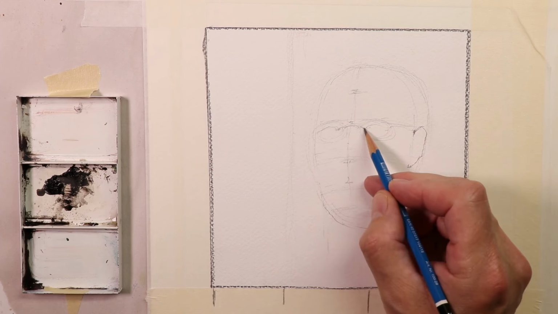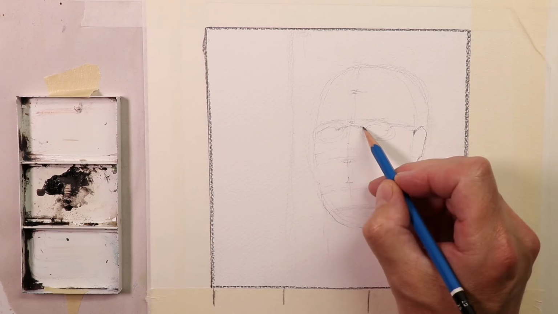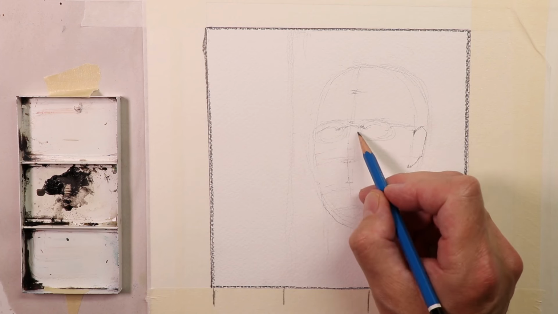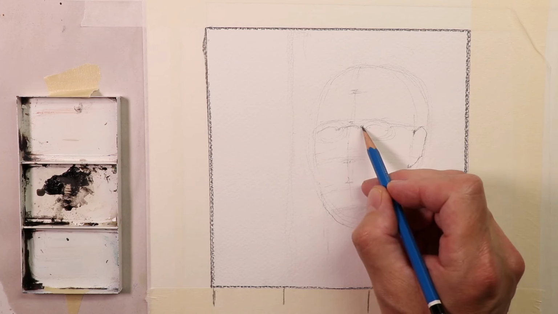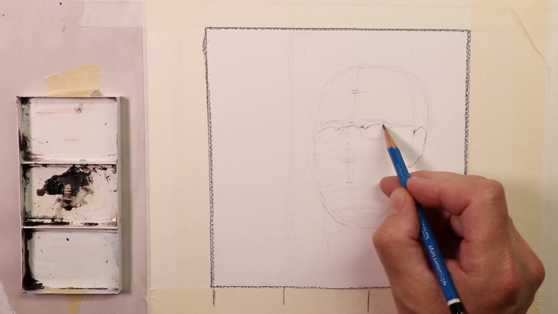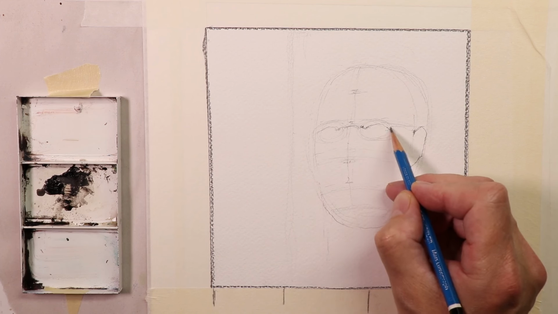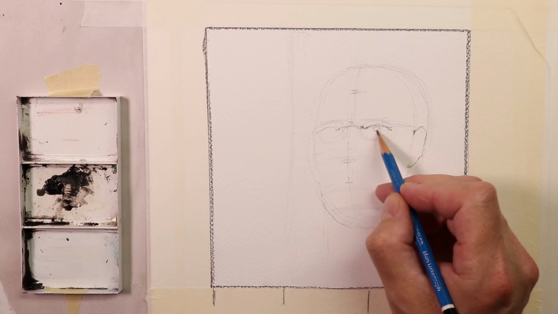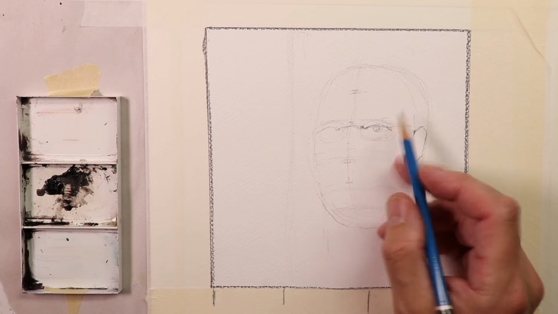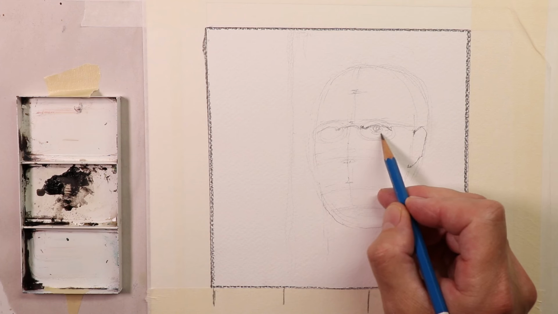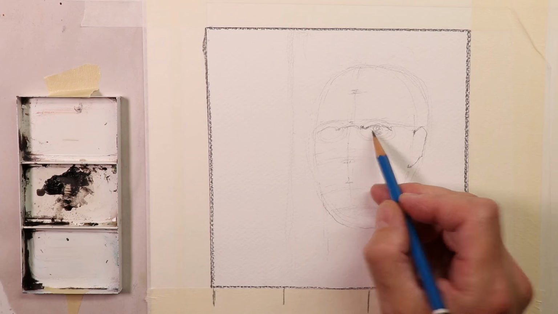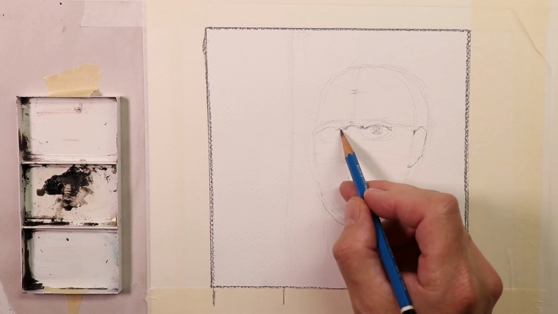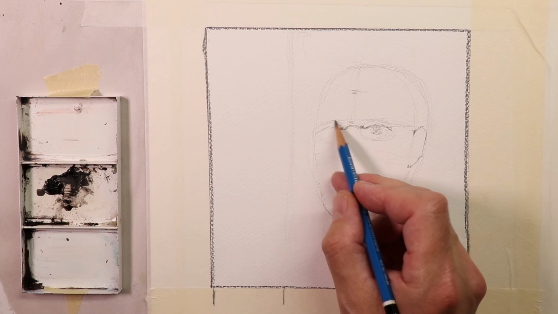But let's start with the eyes now. I'm going to go in and do the eyes. First thing, I'm going to do the bridge of the nose here and then the eyes. And there's one eye there, and there's a little bit of a shadow under there. And then over here is the other eye, and there's an eyebrow.